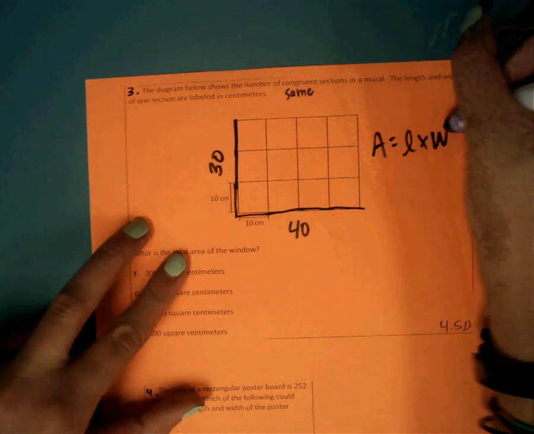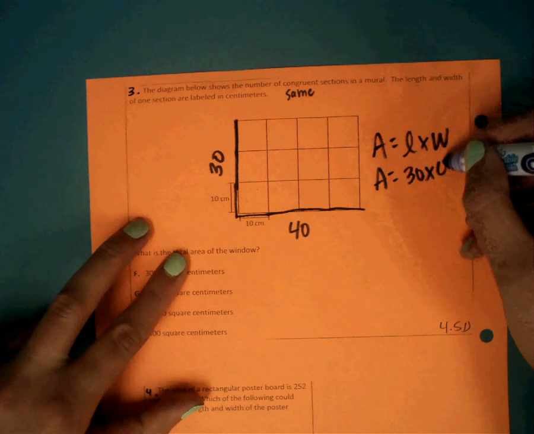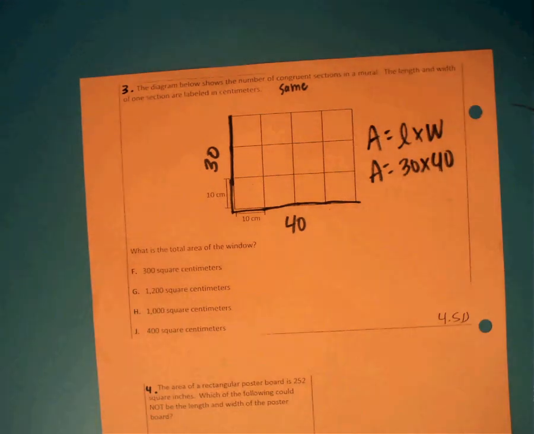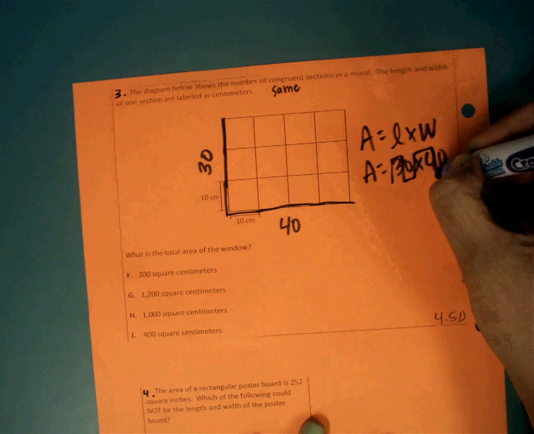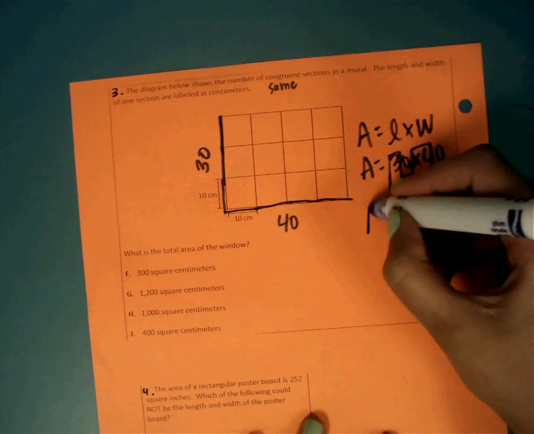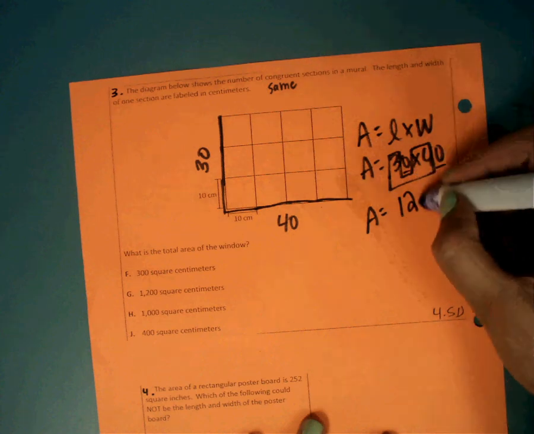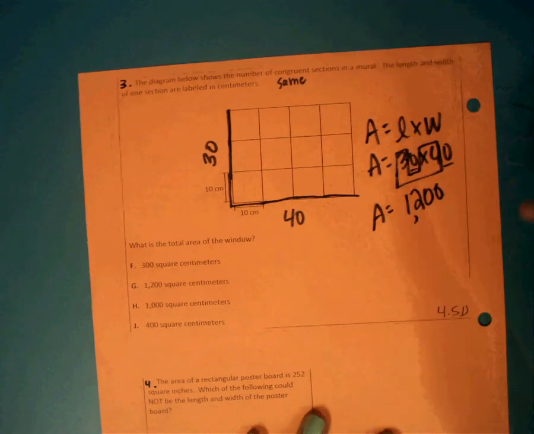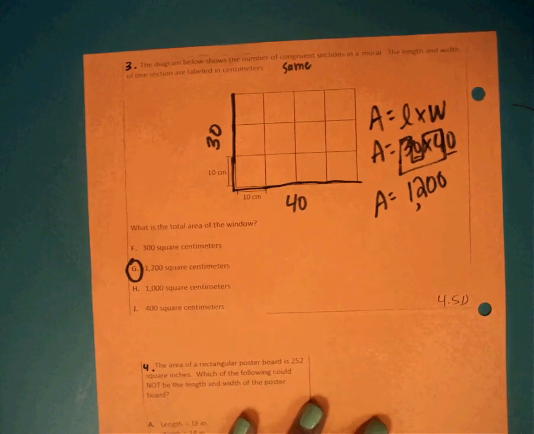Okay, so if area equals length times width, area equals 30 times 40. Do you see a hidden fact? Yup. What's the hidden fact here? 3 times 4, right? What's 3 times 4? 12. Add my 2 zeros. The area would be 1,200 square centimeters.